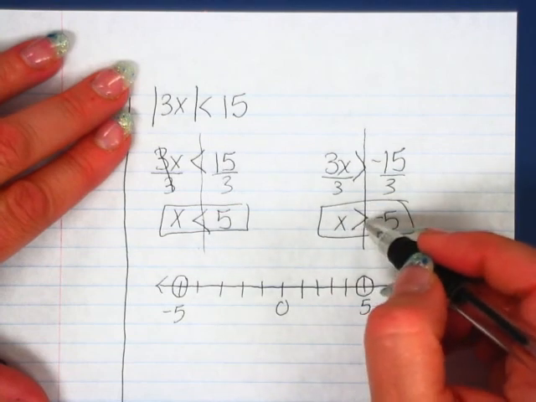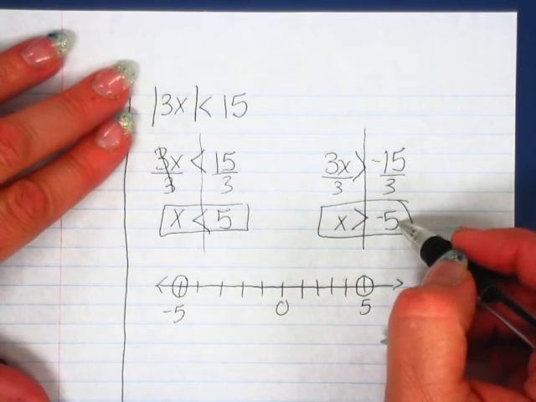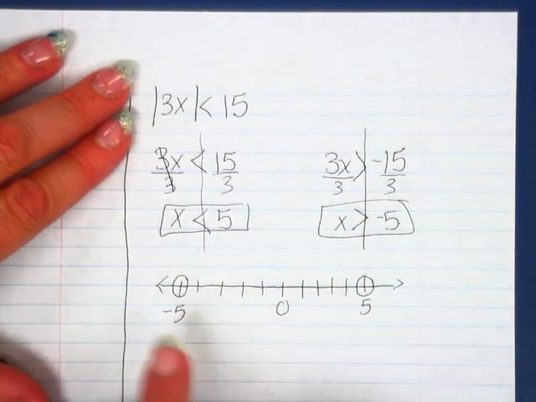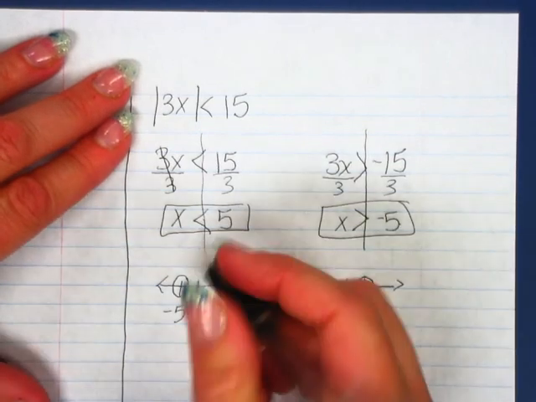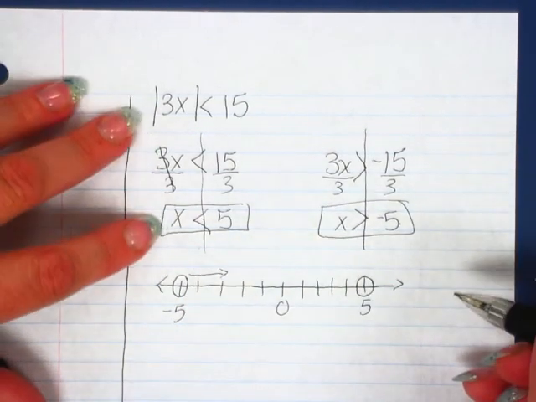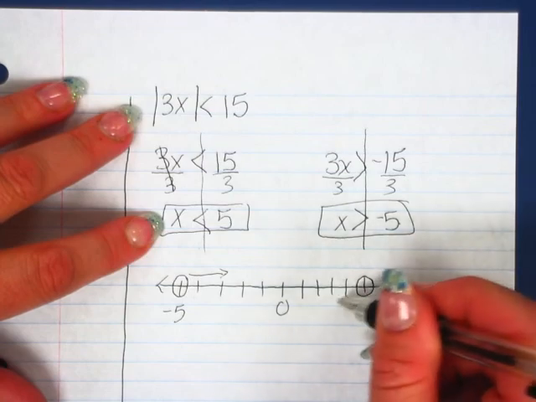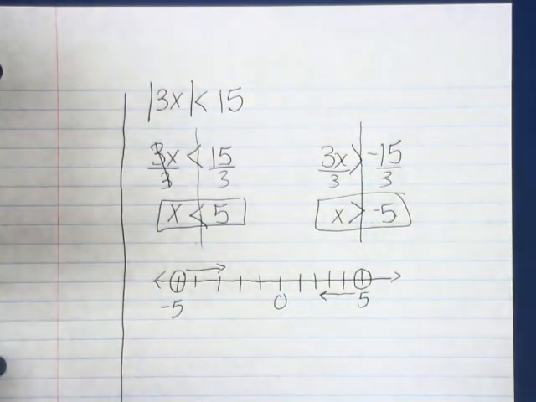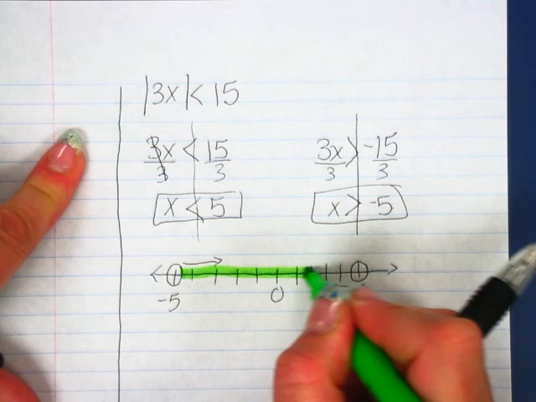So x is greater than negative 5. Well, 1 is greater than negative 5, and here's my negative 5. 1 is way over here, so I know I'm coloring that direction. Take this one. x is less than 5. I know I'm looking there, so I'm looking good. And I'm going to color in between the two.